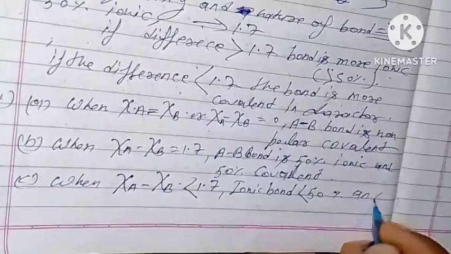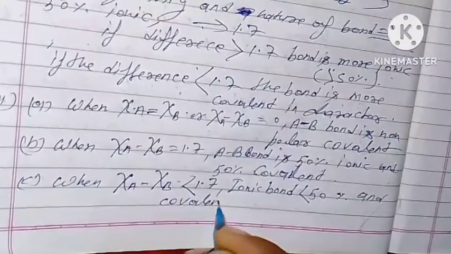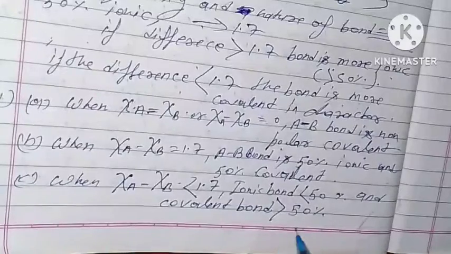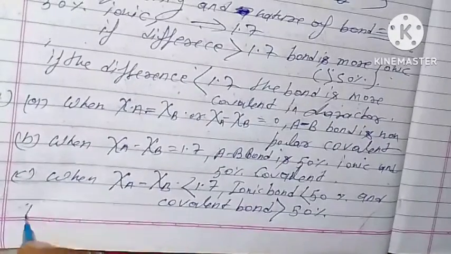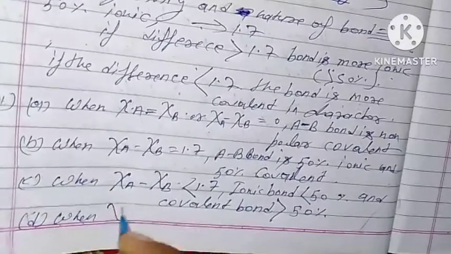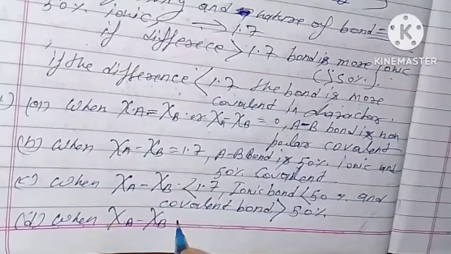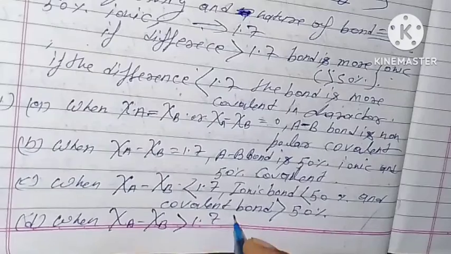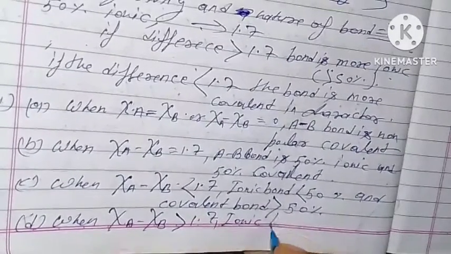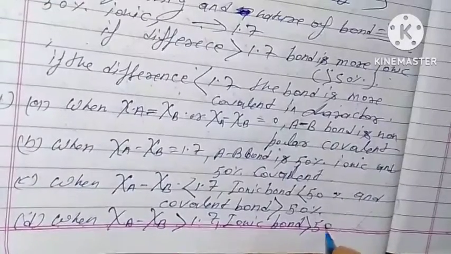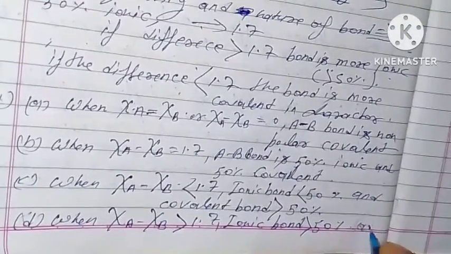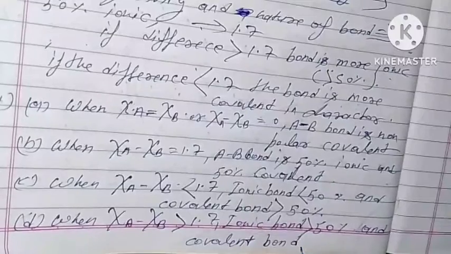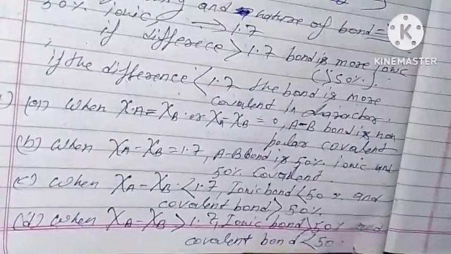Point D: when chi A minus chi B is greater than 1.7, the ionic character is more than 50% and the covalent character is less than 50%.